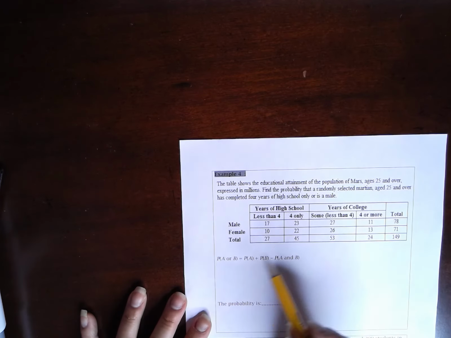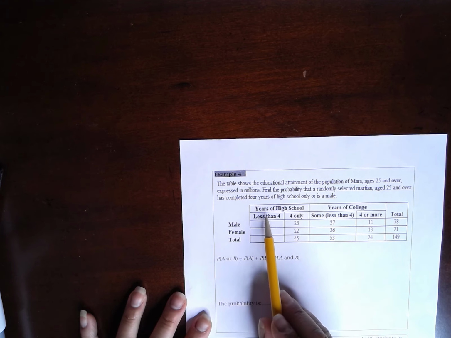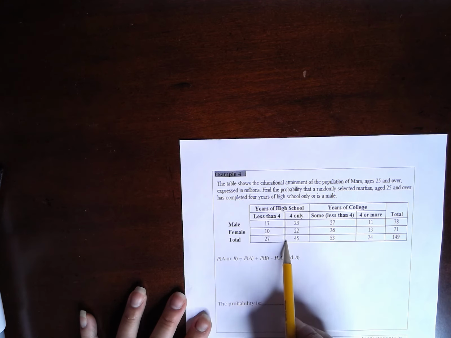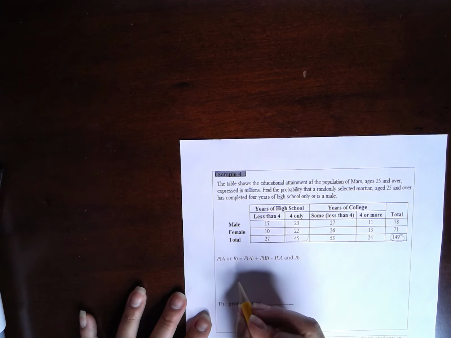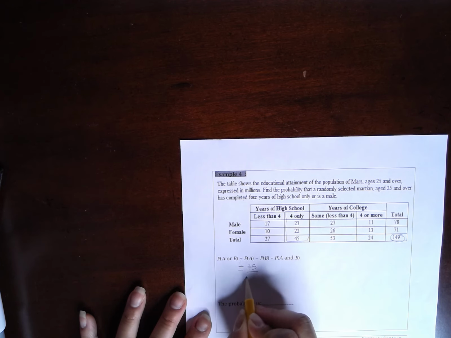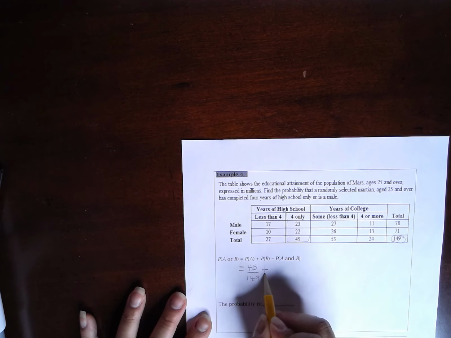So the one that has completed 4 years of high school only is this. So that means 45 out of the total of 149. That is the 4 years of high school only.